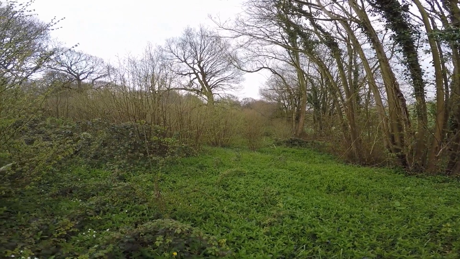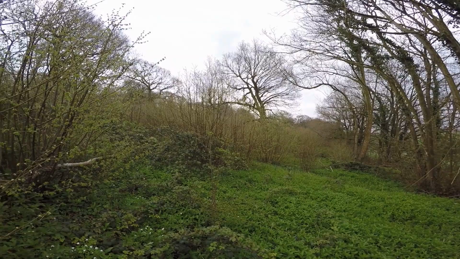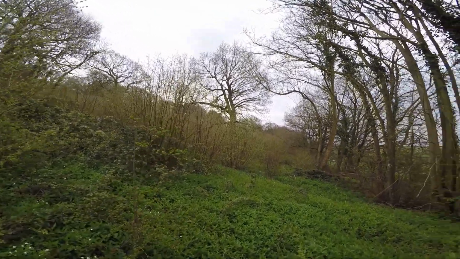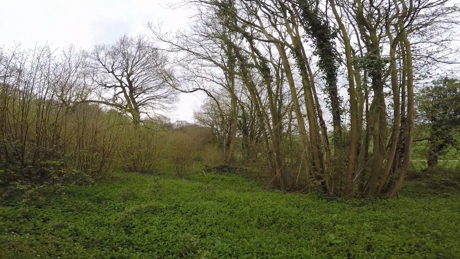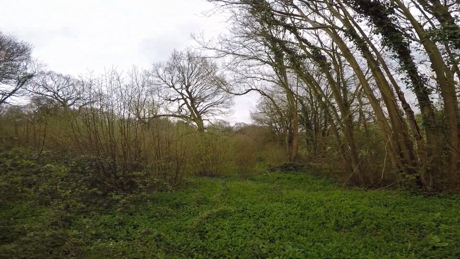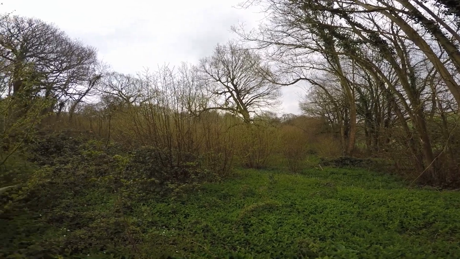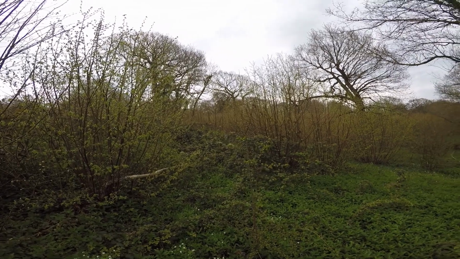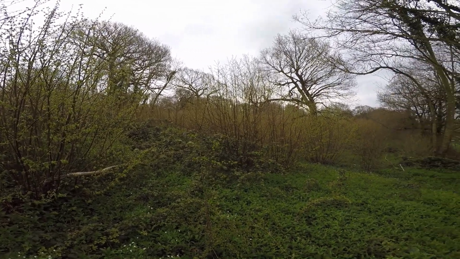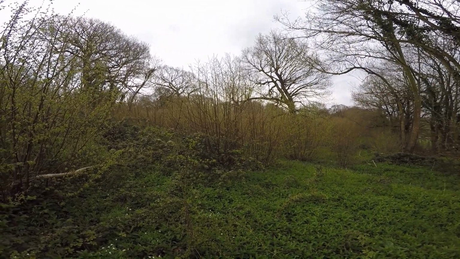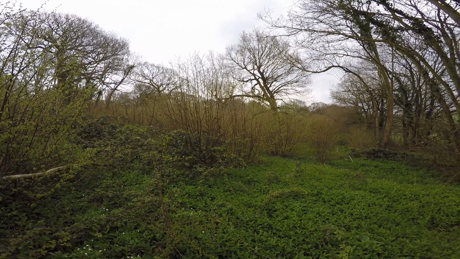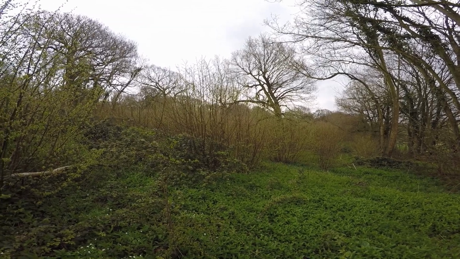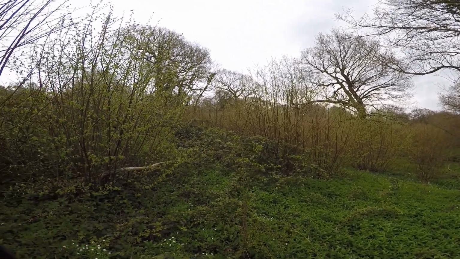So if you're hoping for someone to cut this at no cost, or to even buy this as standing crop, with this number of standards in here, you're on a hiding to nothing. So this is why you need to think that 12 mature standards per acre on hazel, which you need some kind of commercial return from, or some kind of return at all, you're on a hiding to nothing.